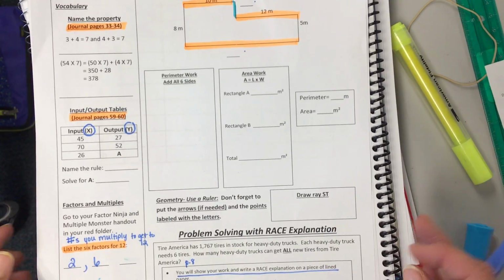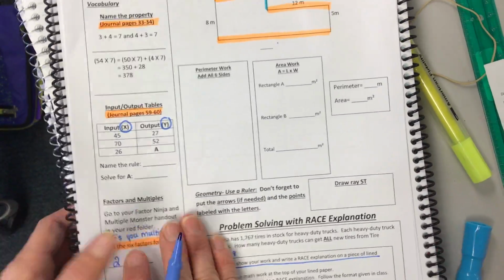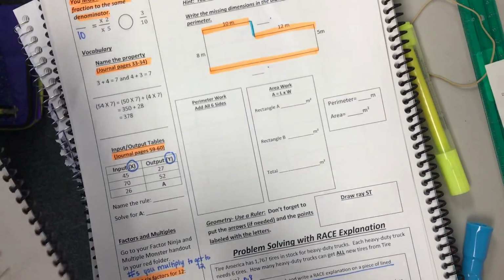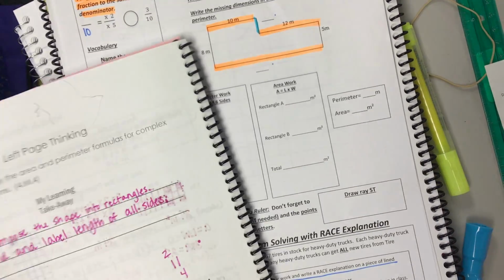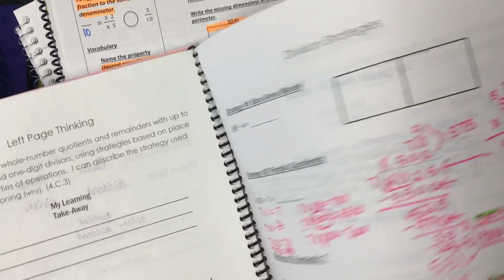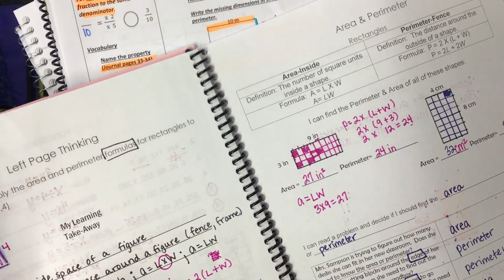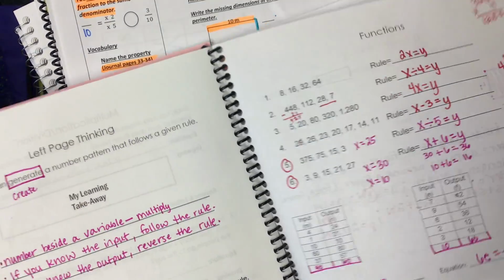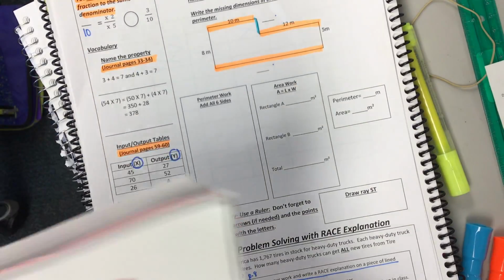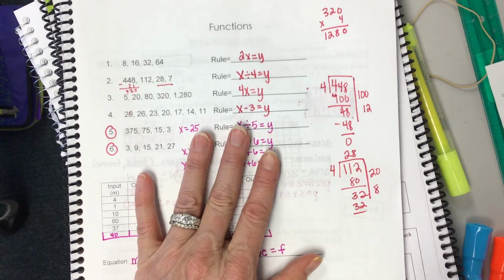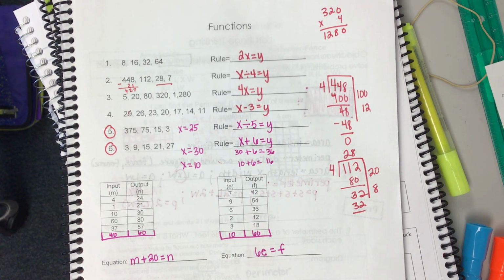Okay, so let's go back in our pink math journal and turn to page 59. Everyone needs to go to page 59 in their pink math journal. This is actually the top of page 60.